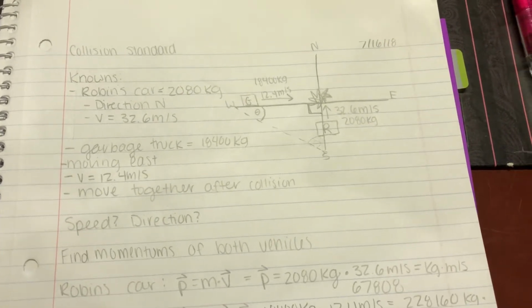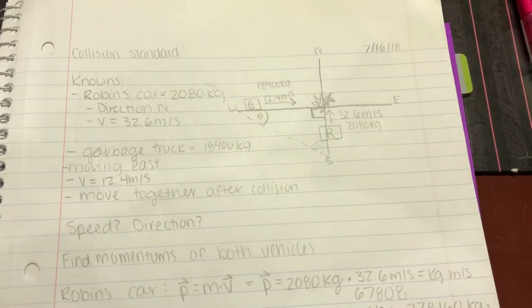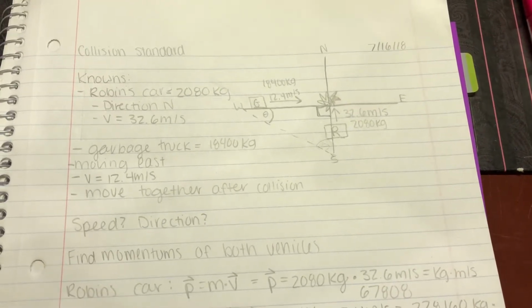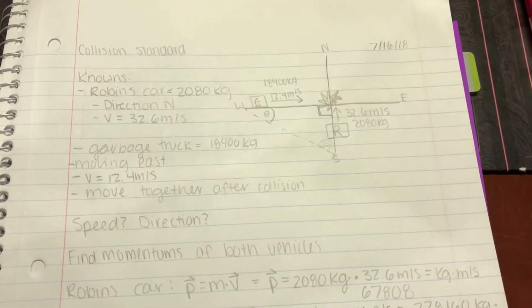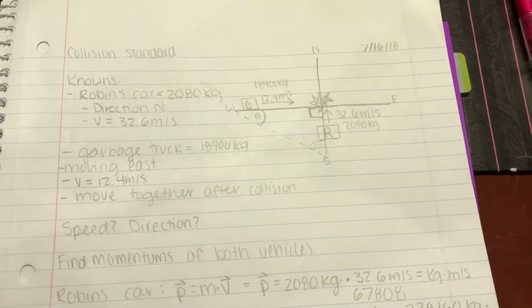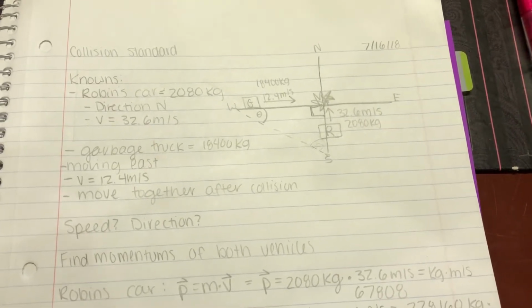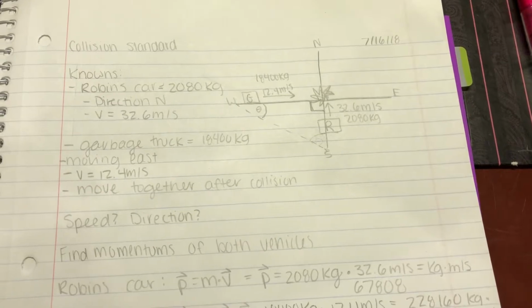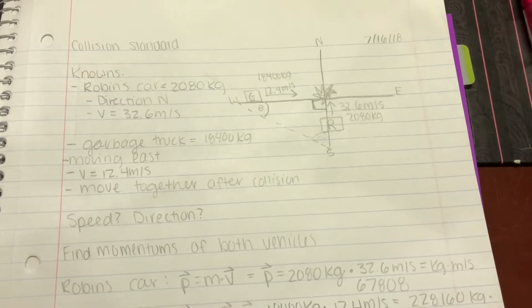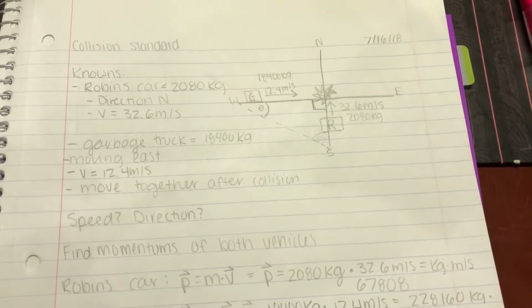Now the garbage truck is moving eastward before the collision, and we have its mass as 18,400 kilograms. We also know that its velocity before the collision is 12.4 meters per second. So what we want to find is the speed of the two collided cars, which become one mass, and which direction that's moving in.